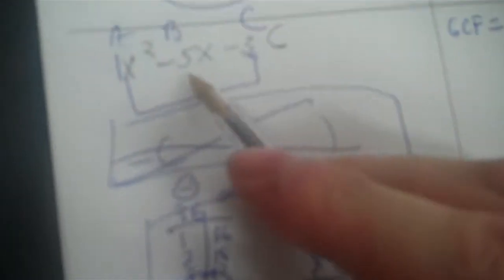Now is A equal to 1? Yes, I just need 2 parentheses. 1x squared is x times x, and then I put 4 and 9. Now we got a negative 5, so we have to have more negative than we do positive. And if it's a difference, they have to be opposite signs, so plus. Now there was no GCF, so that's my answer right there. X plus 4 times x minus 9.